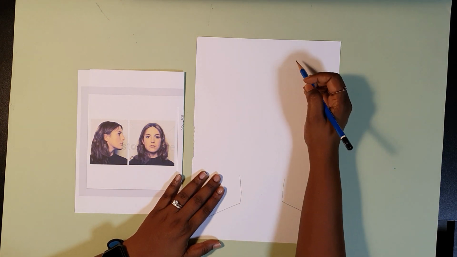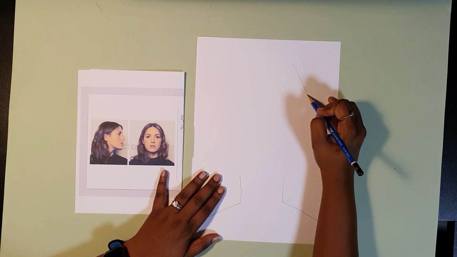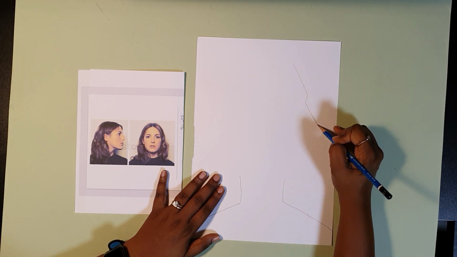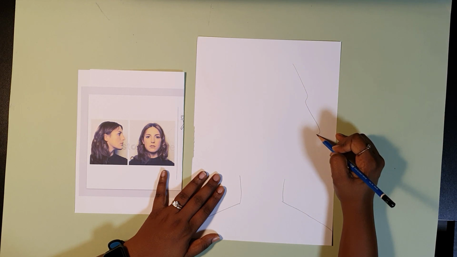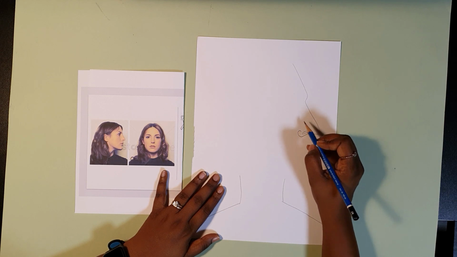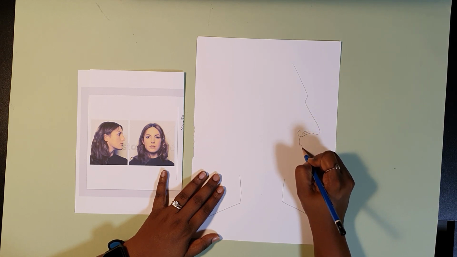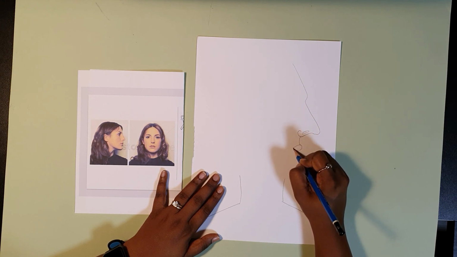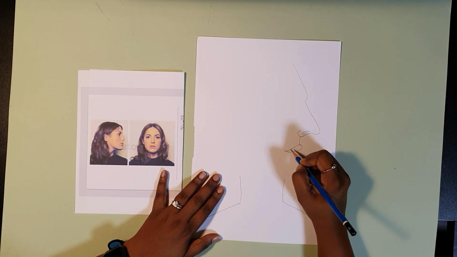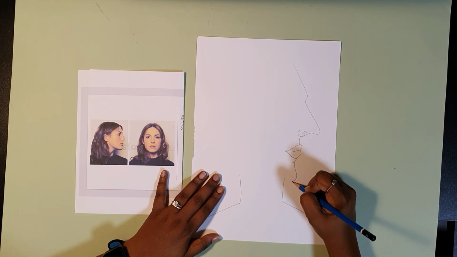Alright? Okay, so this lady, I'm going to start by drawing her face like that. Remember, it doesn't need to look like her. Okay. Alright, like that. Okay. And then her lips. Chin.